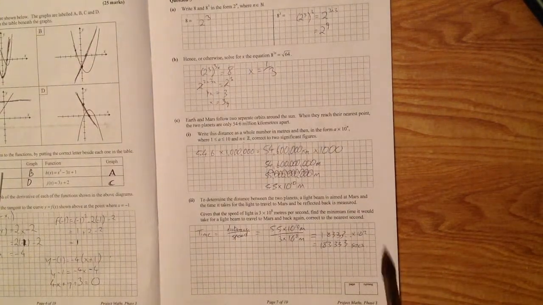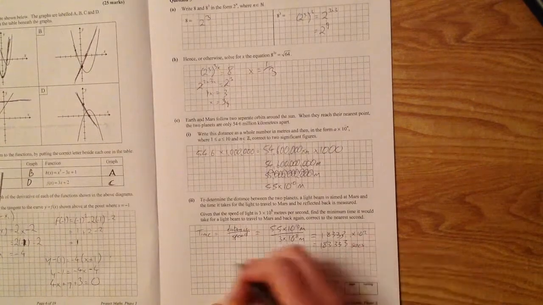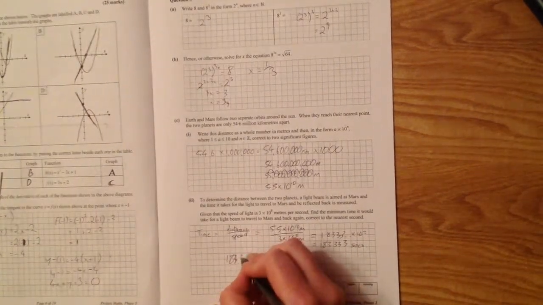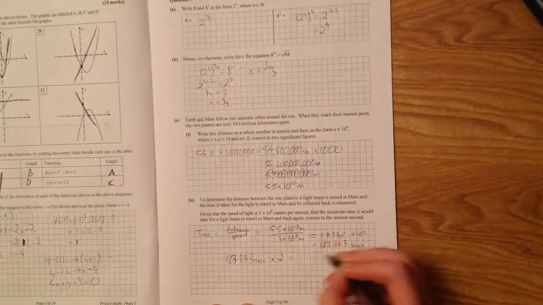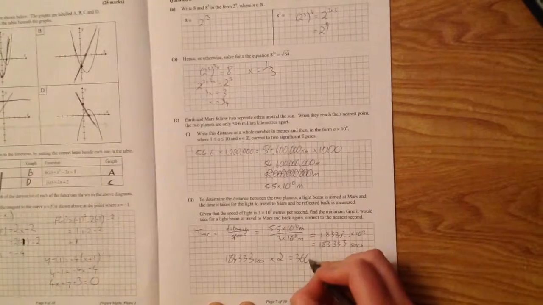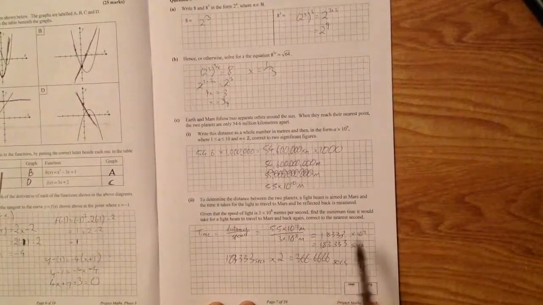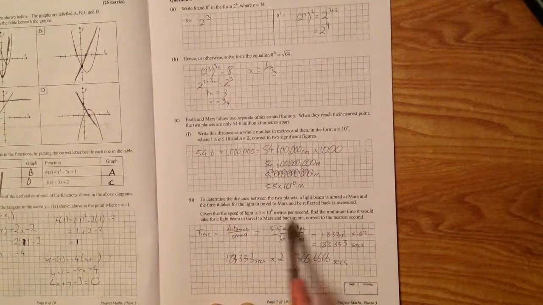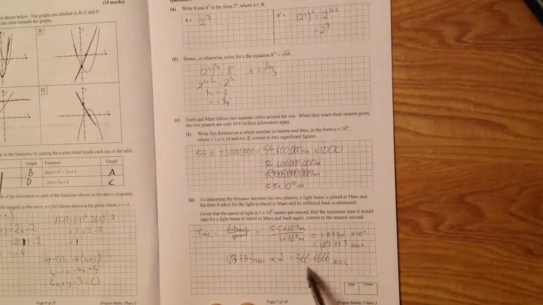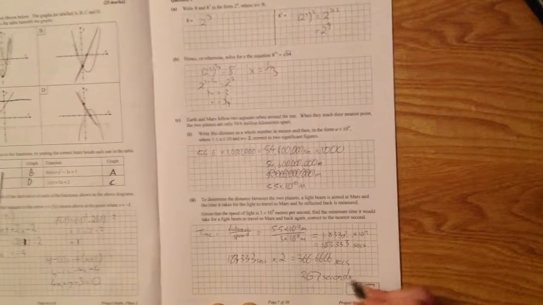So basically we've worked out that it takes the light beam 183.333 seconds to reach Mars from Earth. But now we have to talk about going to Mars and then back again. So you multiply this by 2. Multiply 183.333 seconds by 2, and you should get 366.6666 seconds. Now it says find the minimum time for the light beam to travel to Mars and back again, correct to the nearest second. So this is closer to 367 seconds. And that is the answer there.